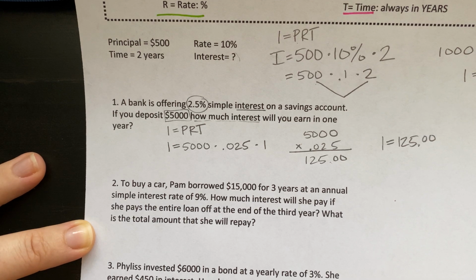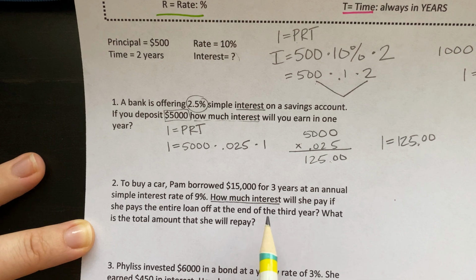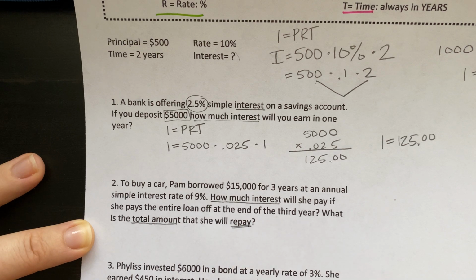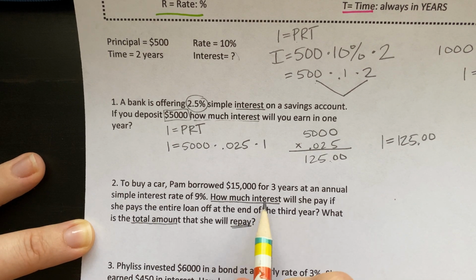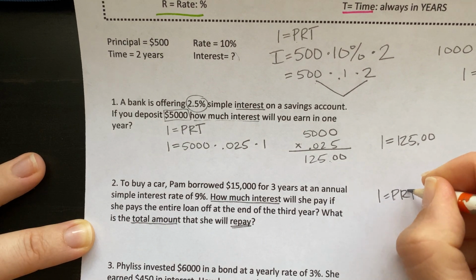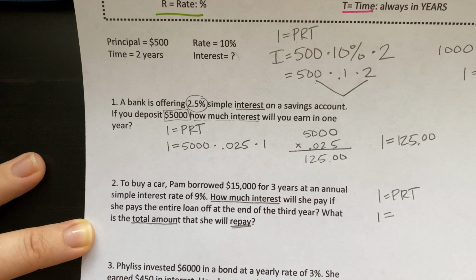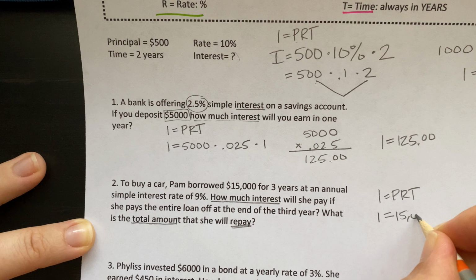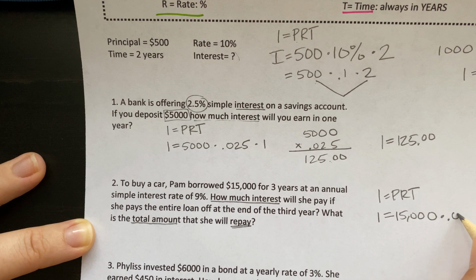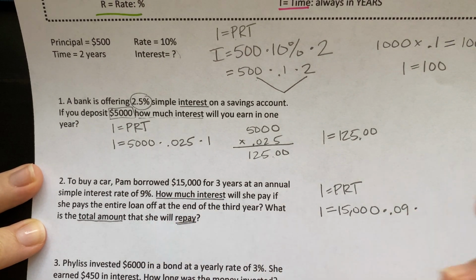All right, so we have 2 questions here. The first question is they want us to figure out the interest, and then the second part is what is the total amount that she will repay? Okay, so we'll talk about this second. Let's calculate the interest first. So my formula is I equals PRT. I'm trying to figure out the I. In this case, the principal would be that 15 grand. The rate is 9%, which is 0.09. And then the time is going to be 3 years.